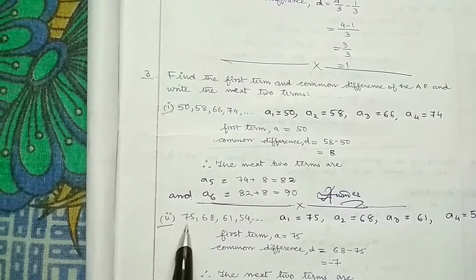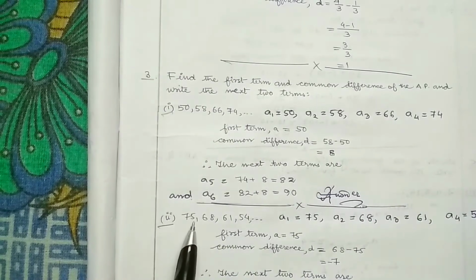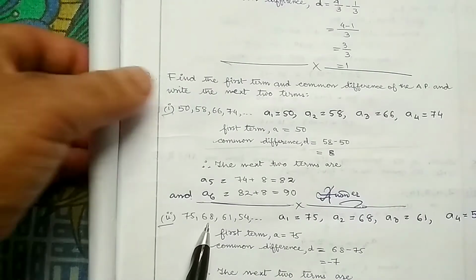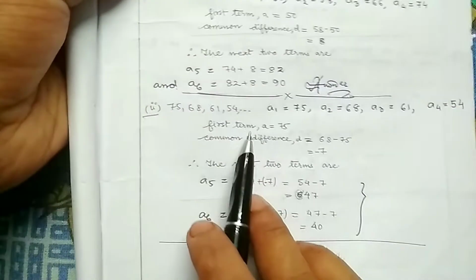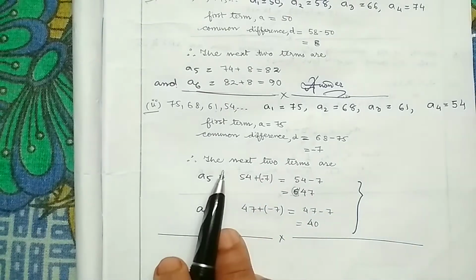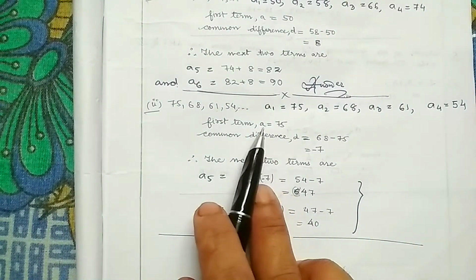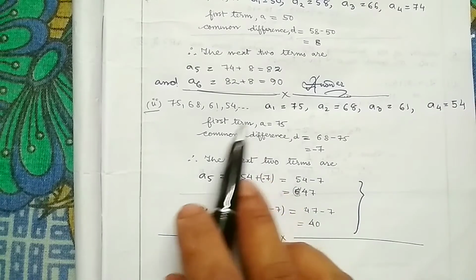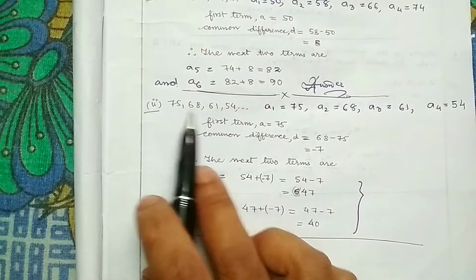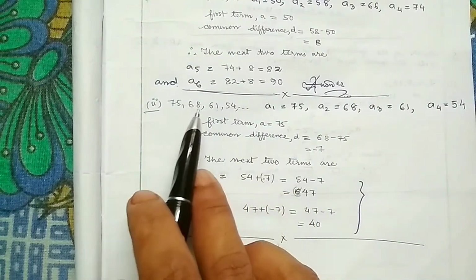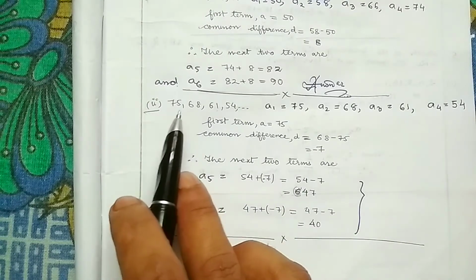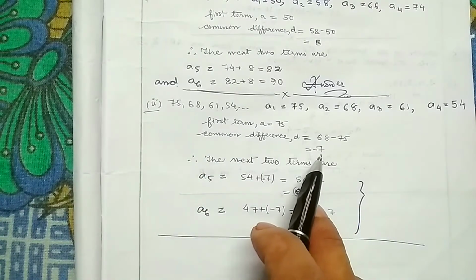Now, how to do the second part? Same question. Here it is 75, 68, 61, 54. These four values are given and we have to find the first term, common difference and next two terms. Here first term is 75. Common difference, second term minus first term, 68 minus 75, that will be minus 7. So the first term and common difference you got.